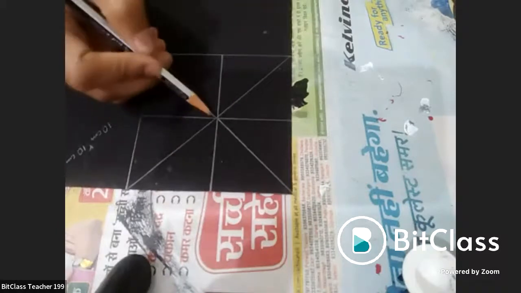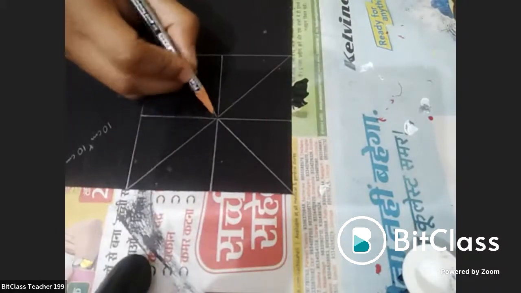Again, I'm repeating: whatever surface you take, like the square surface I've taken, find the center point and draw the horizontal, vertical, and diagonal lines.